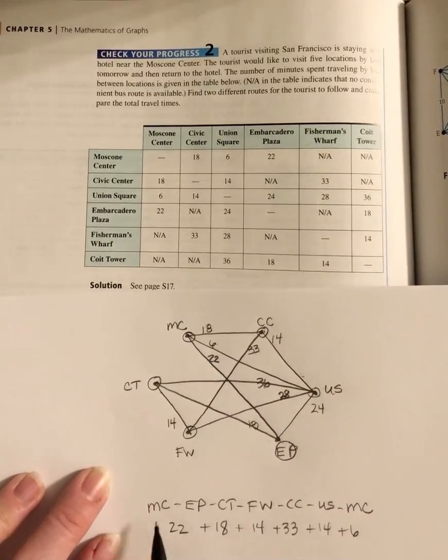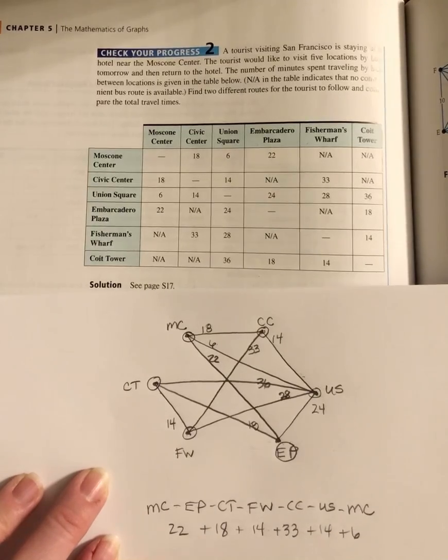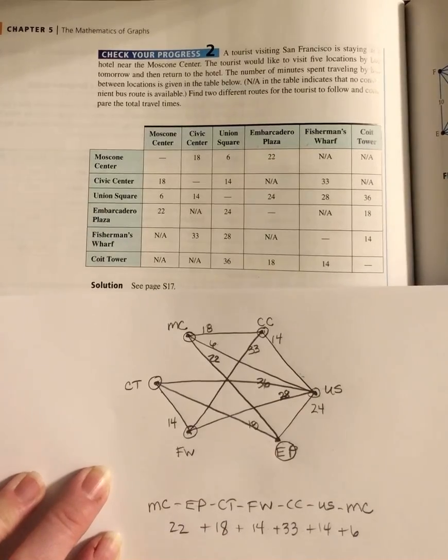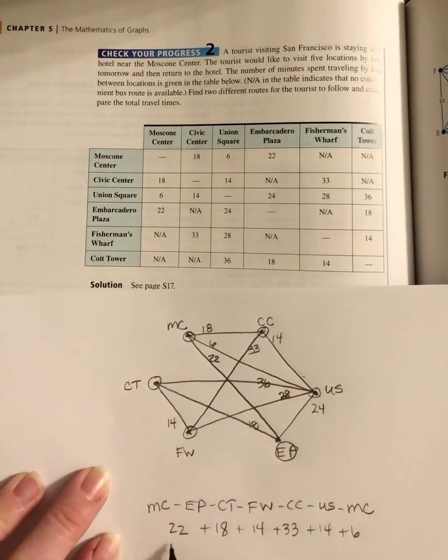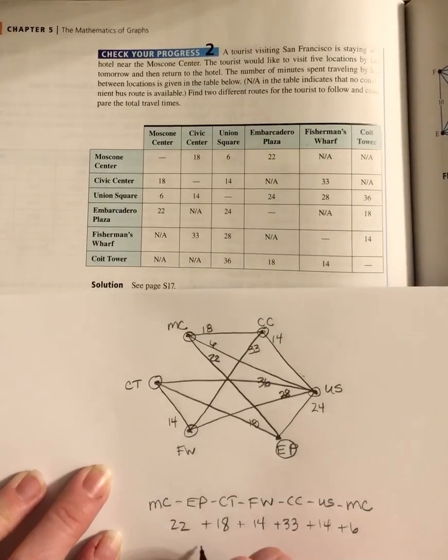So I'm going to double check. I should have 7 cities. 1, 2, 3, 4, 5, 6, 7. And then 1, 2, 3, 4, 5, 6. Okay, 6 numbers, 7 cities when there were 6 here. And then I can add those all up. Oh, and I just realized I don't have a calculator on me. So let's see, 20, 30, 40.